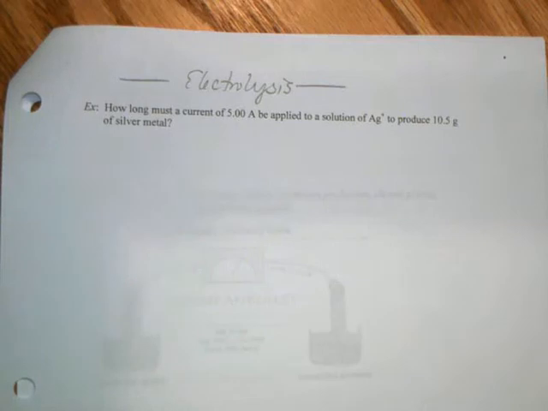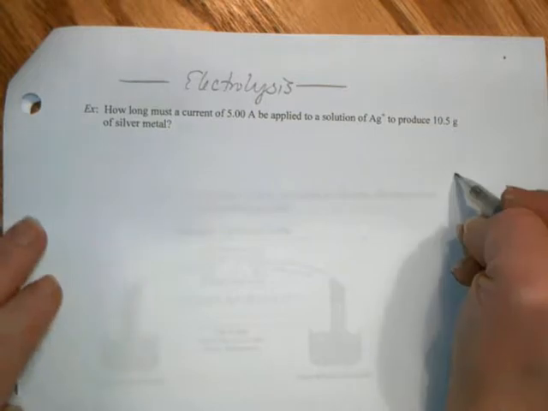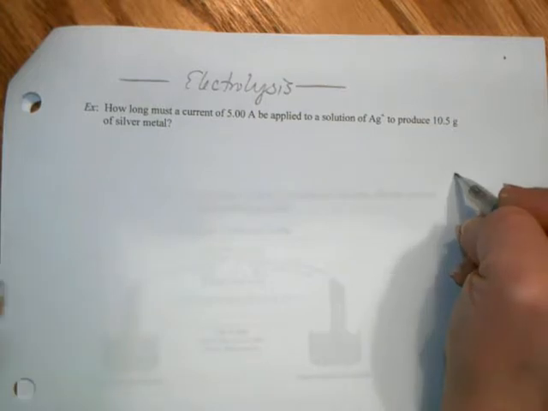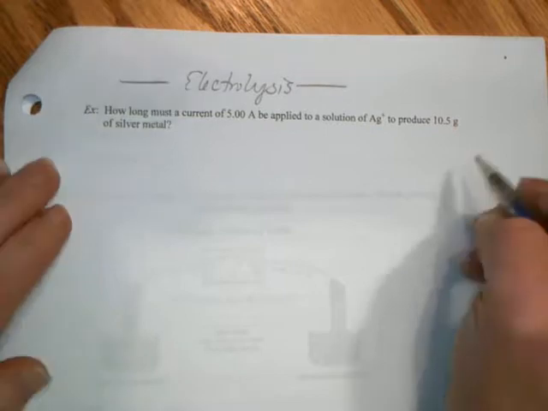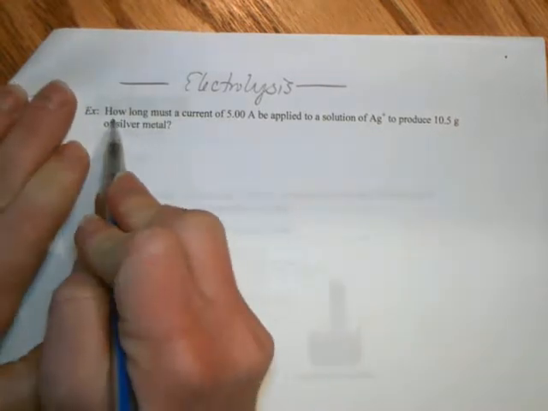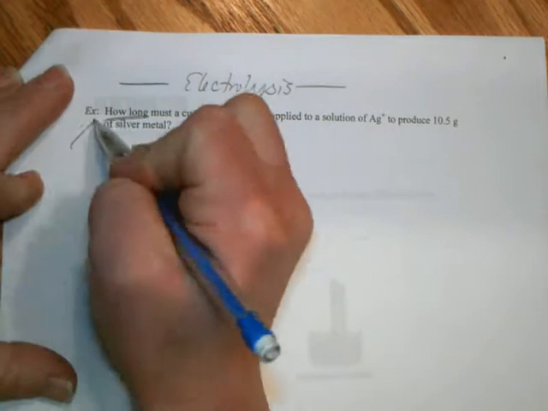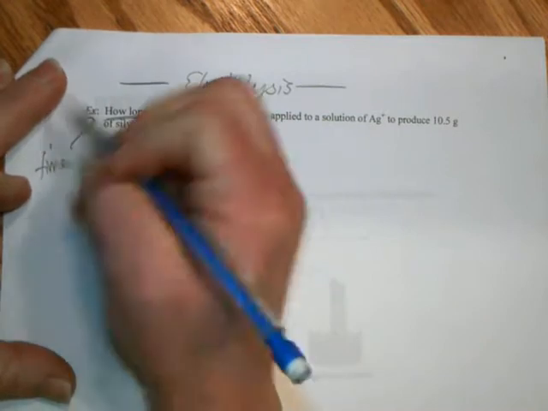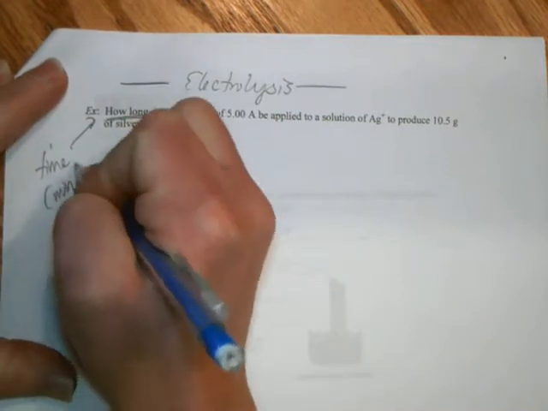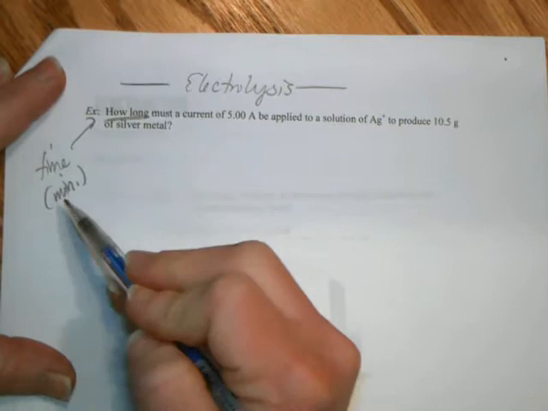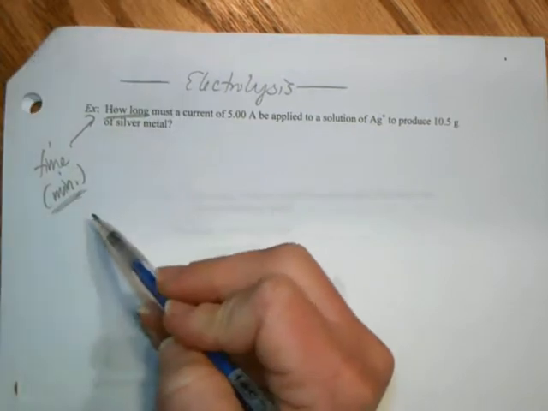This will be a short video that will walk you through the other type of electrolysis problem. This next example is the opposite approach of the example that we just saw. The question here, how long? So of course we're looking for an element of time. And usually you're looking for minutes. Usually that is the scale of time that we're trying to get a reaction to work for us.